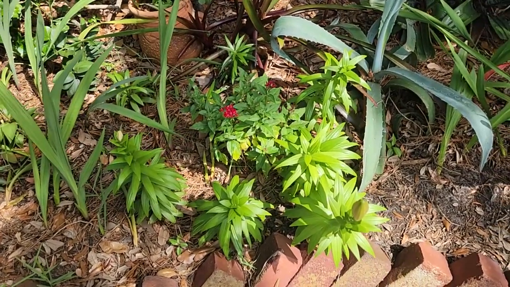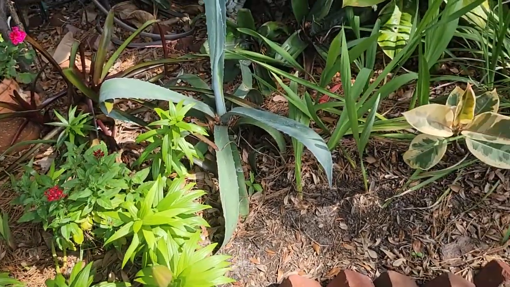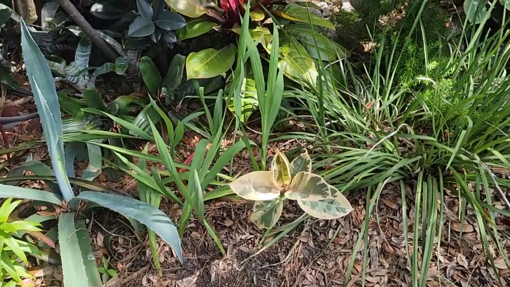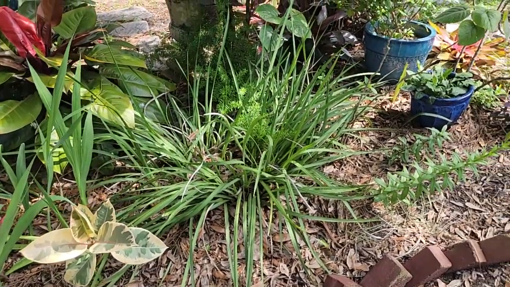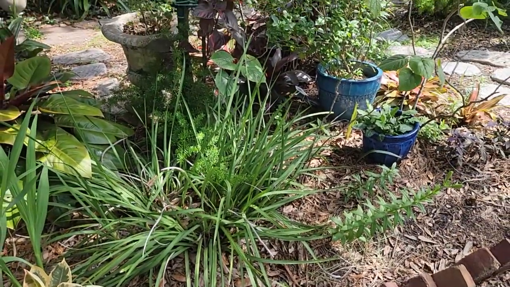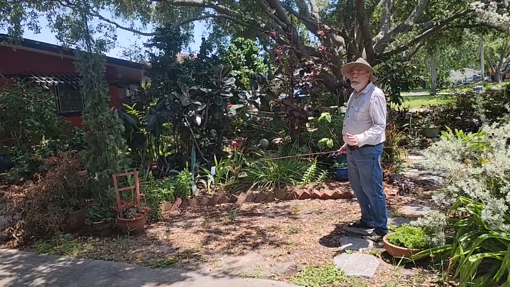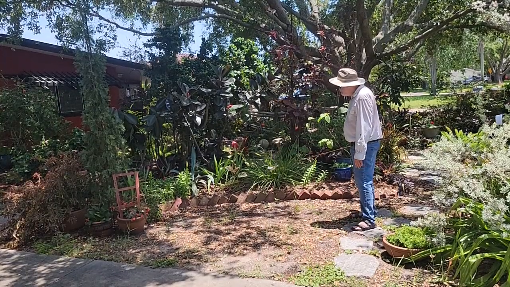These lilies are just about to pop. Susie's lilies. Now, I want to start here because you see this old brickwork. This was grandfathered in, and there was really nothing here that had survived. It was a dead garden with the sole exception of this lily.